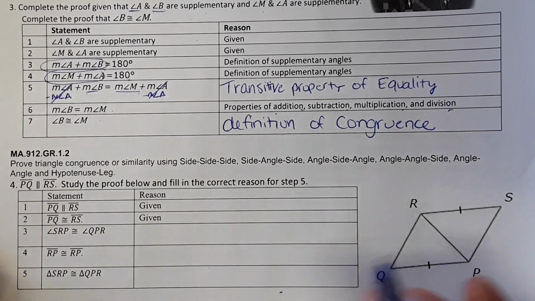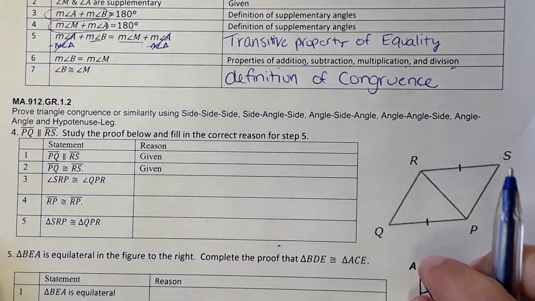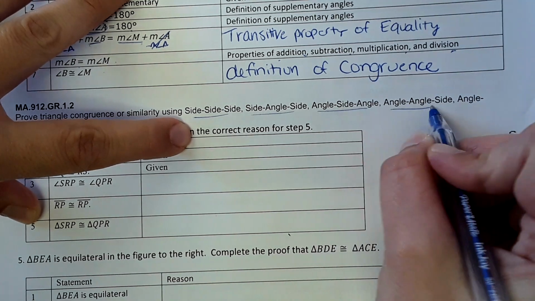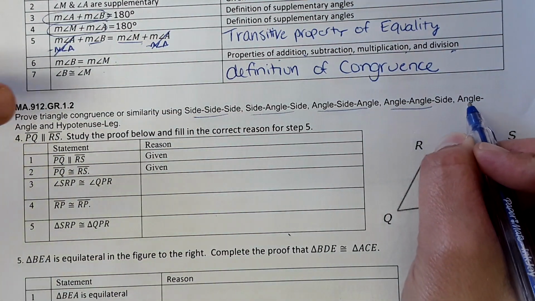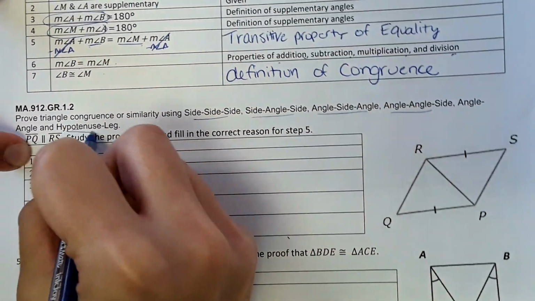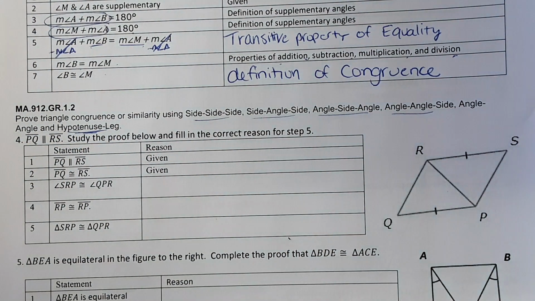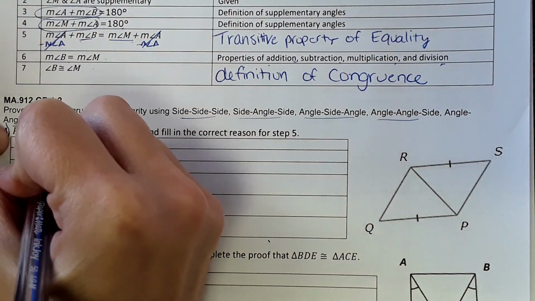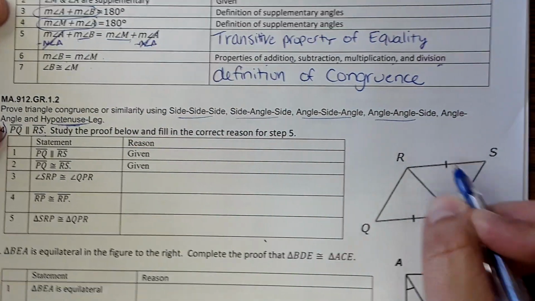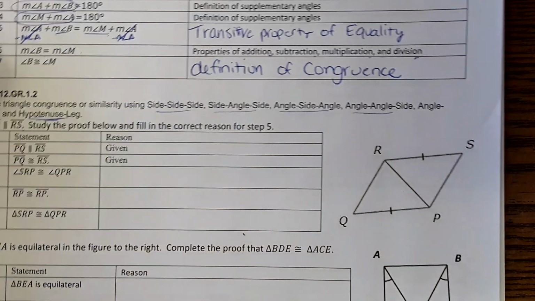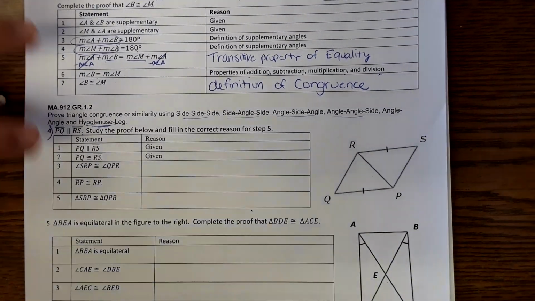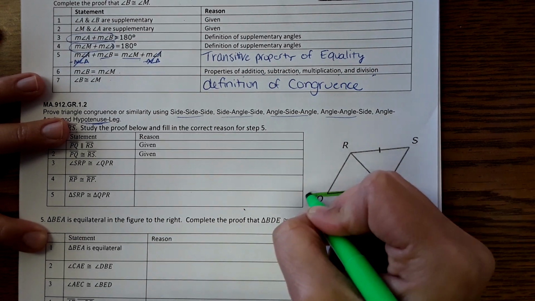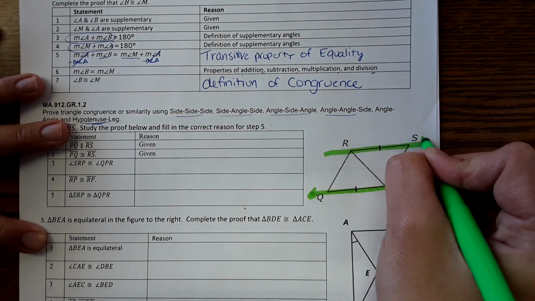Okay. Next one. Now we're proving triangle congruence using side, side, side, side, angle, side, angle, angle, side, and hypotenuse leg, which we'll practice in the homework. So here it says that PQ is parallel to RS. So for number 4, PQ is parallel to RS. And then it gives us this picture here. So I'm just going to make a note. Again, if you're on a computer screen, you might want to just sketch this on a piece of paper so you can draw on it, because it makes it way easier to see.